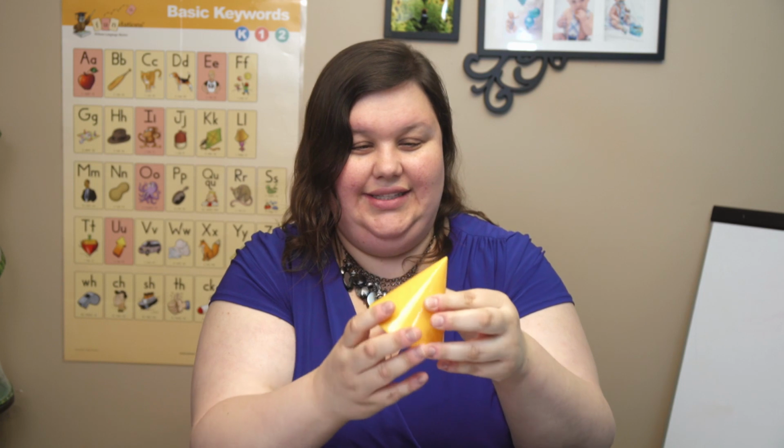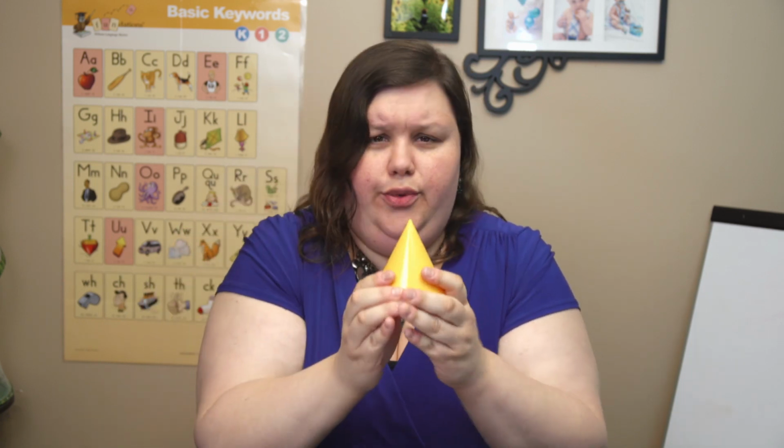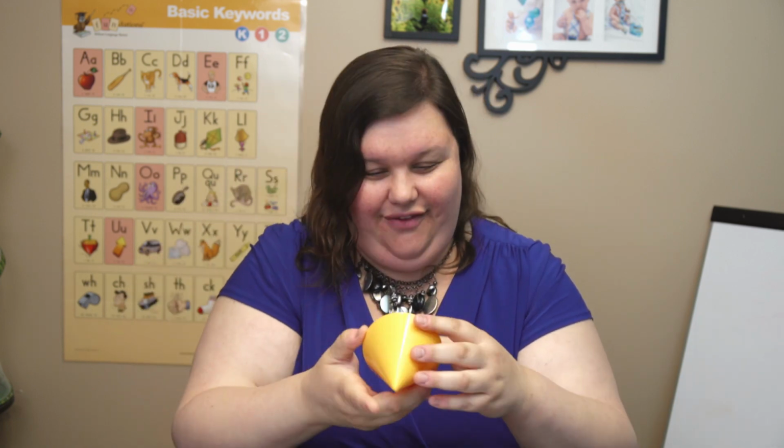One circle face. A cone is like a party hat. 3D shapes are fat, not flat. A cone is like a party hat. You got it, my friends. Great job.